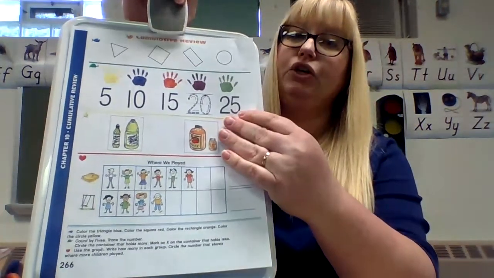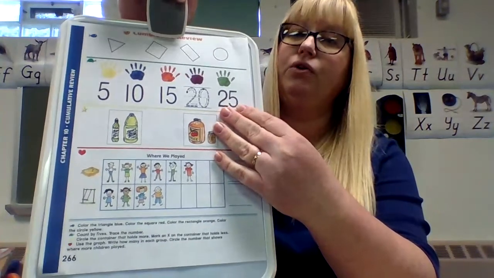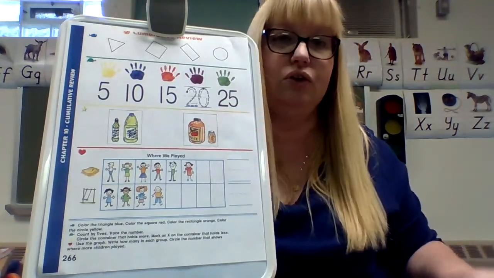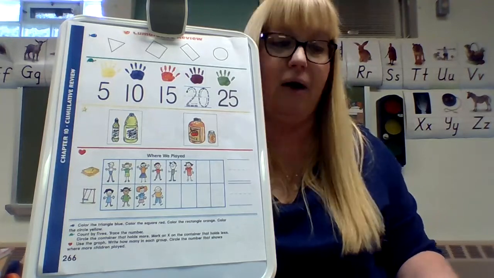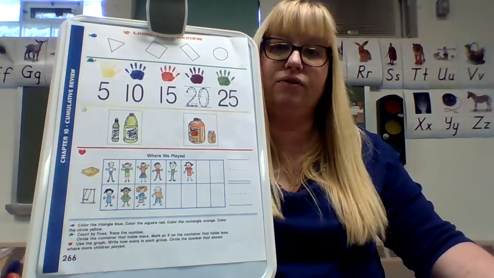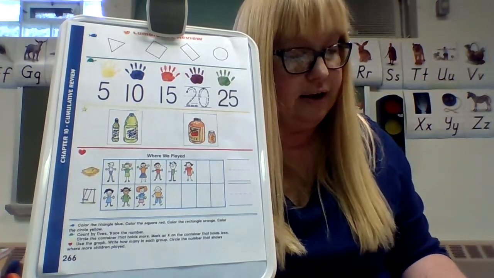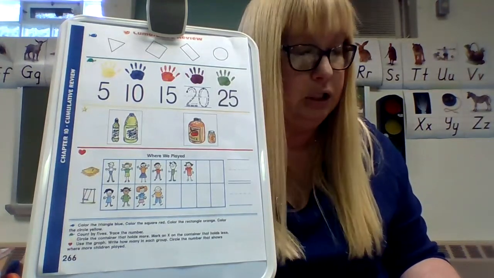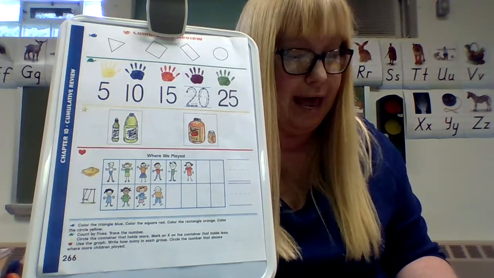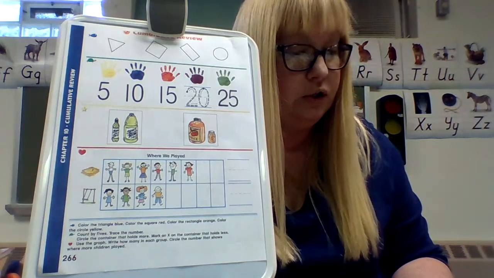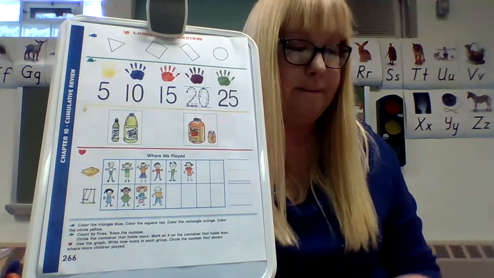The side says cumulative review. Remember the word cumulative means everything that you learned from the beginning up until now. So that kind of goes over everything. So let's see. You got to get out some crayons. You need a blue, red, orange, and yellow.